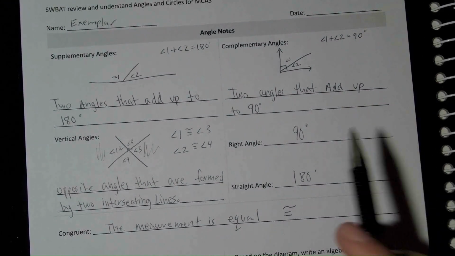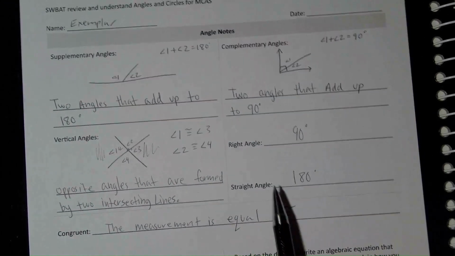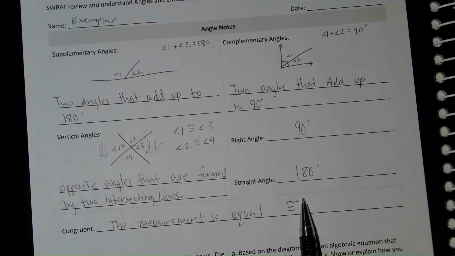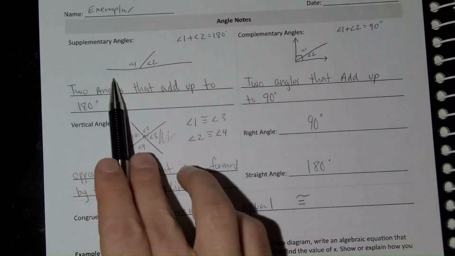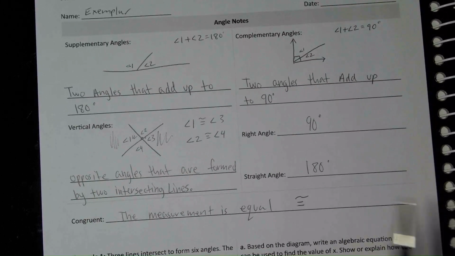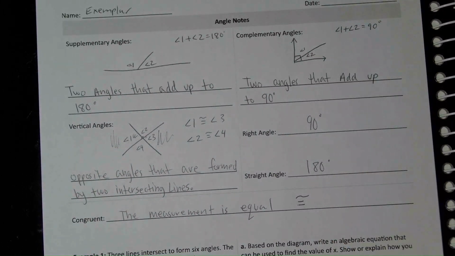And so just a quick jot here: a right angle is 90 degrees and a straight angle is 180. That's what we call this here, a straight angle, 180 degrees, and a right angle, 90 degrees.